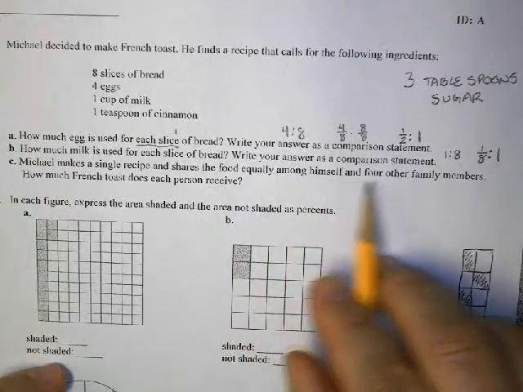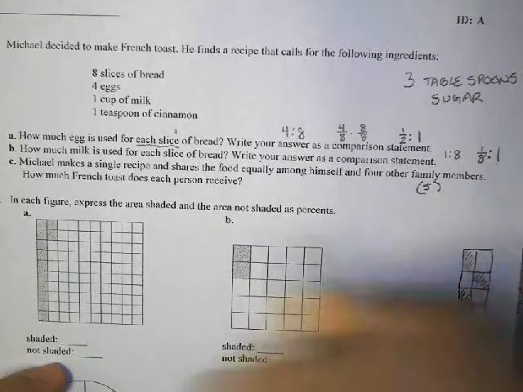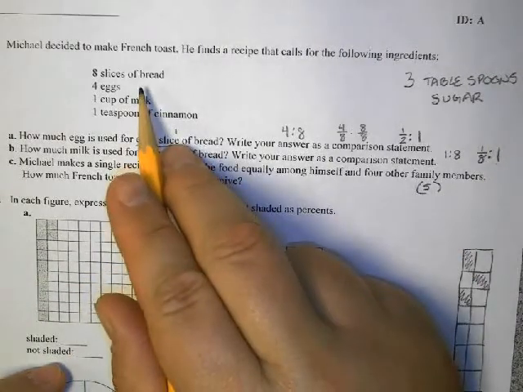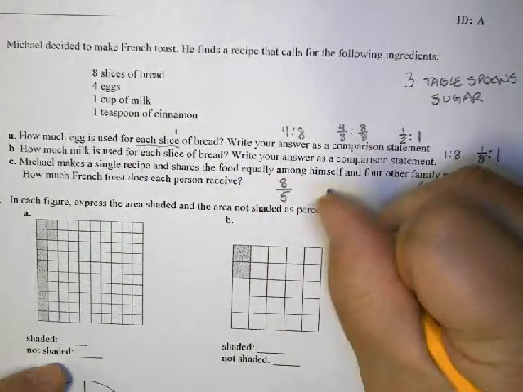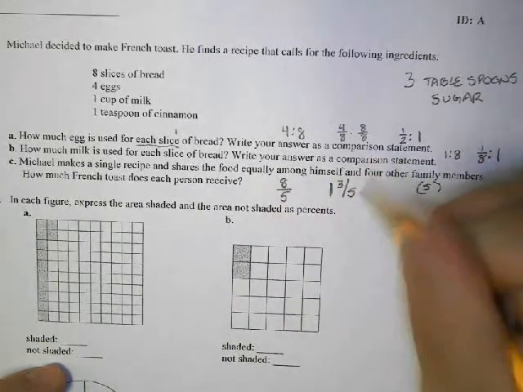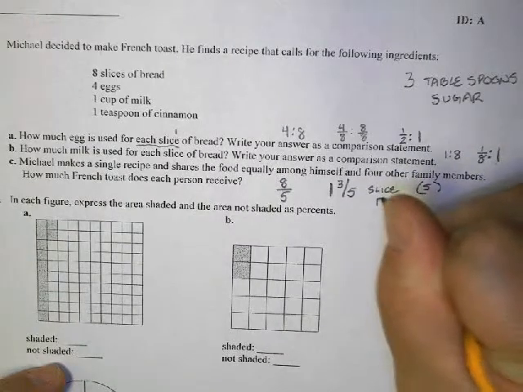Question C. Michael makes a single recipe and shares the food equally among himself and 4 other family members. Now, when I see that himself and 4 others, that's 1 plus 4, so that means there's 5 people. How much French toast does each person receive? Well, there's 8 slices of bread, so it's going to be 8 divided by 5, it's going to be 1.